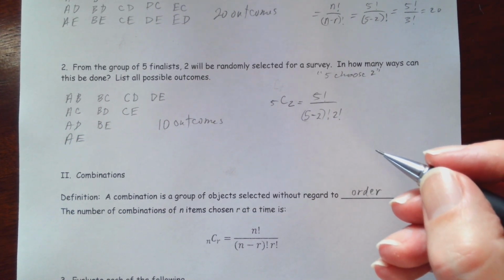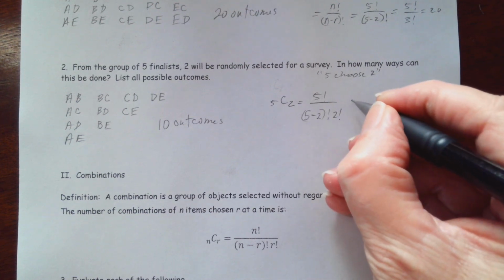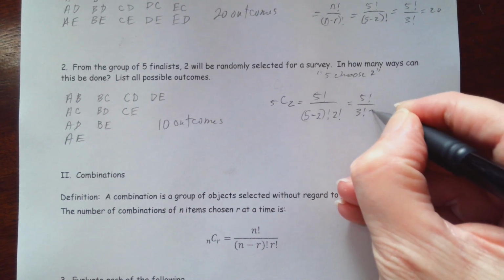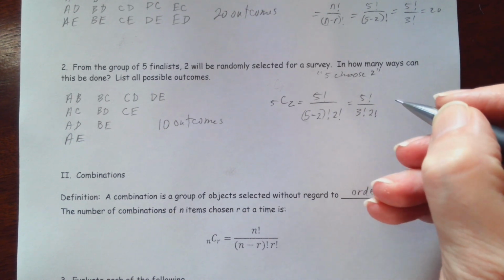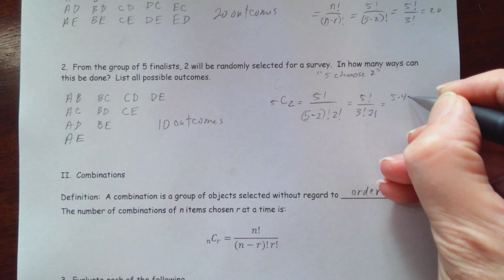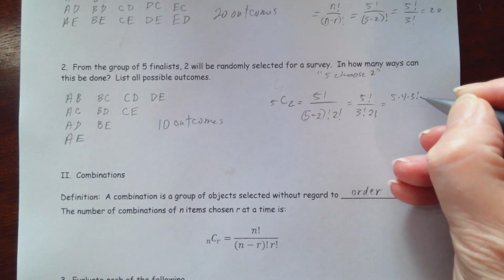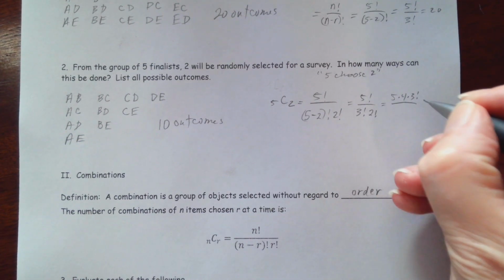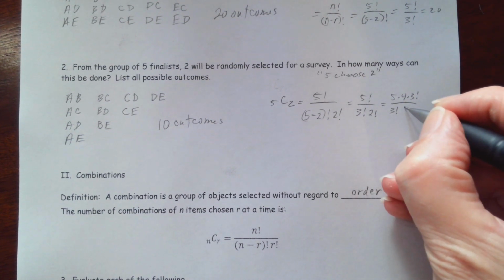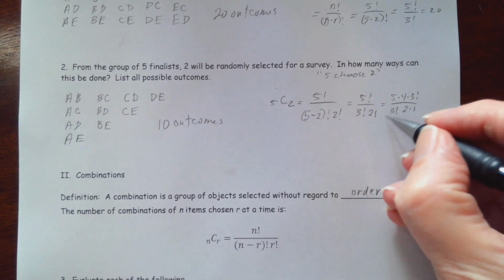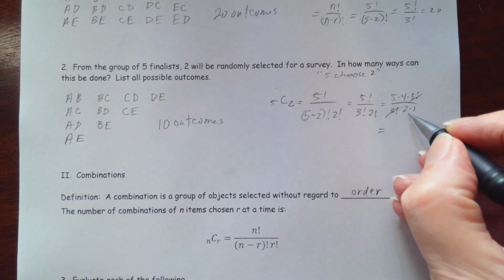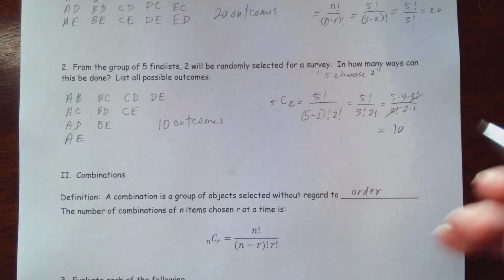And this is 5 factorial over 3 factorial times 2 factorial. Basically, you could go from 5 to 4 to 3 factorial and stop. And it'd be over 3 factorial. And I'm just going to write 2 times 1 for 2 factorial. Notice the 3 factorials cancel. You're left with 20 over 2, which is 10.